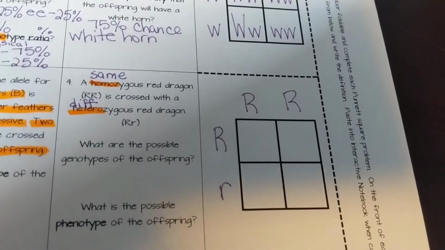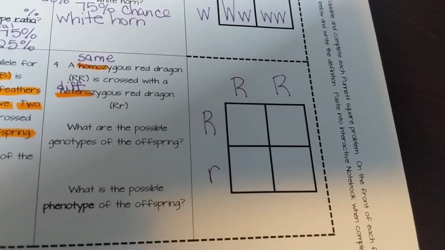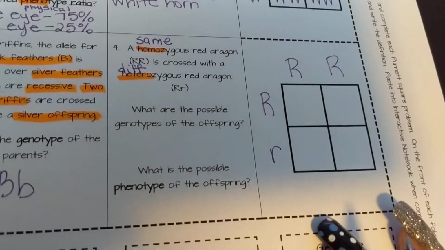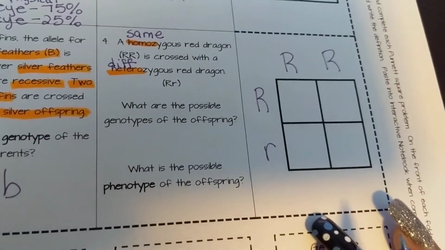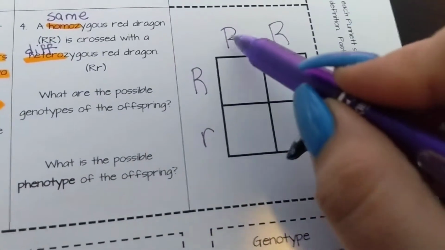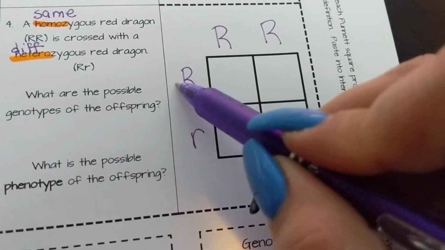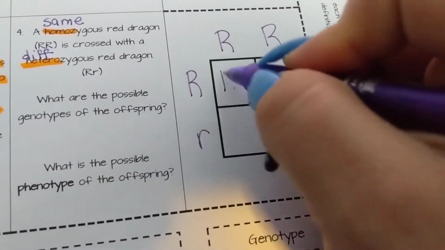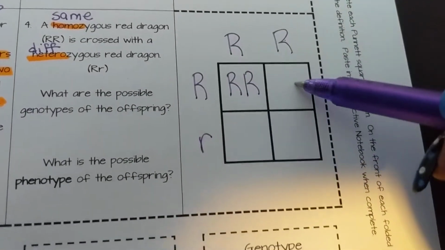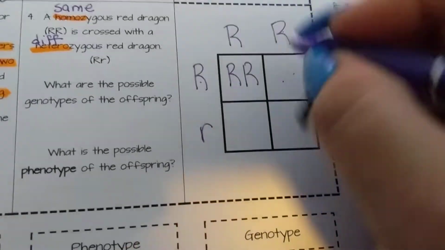So we can infer that red is the dominant trait, right? Red is the dominant trait. Okay, what are the possible genotypes of the offspring? All right, well, let's figure it out. We bring this capital letter down and this capital letter over. We do that again here, capital down, capital over.